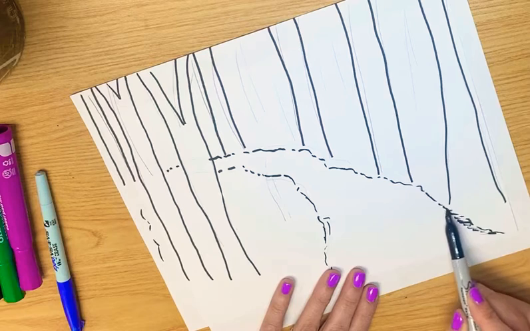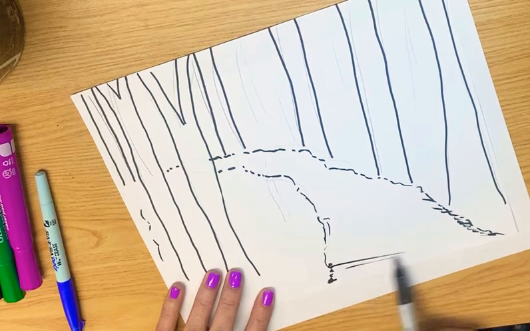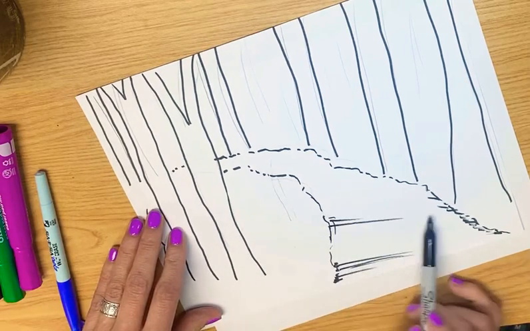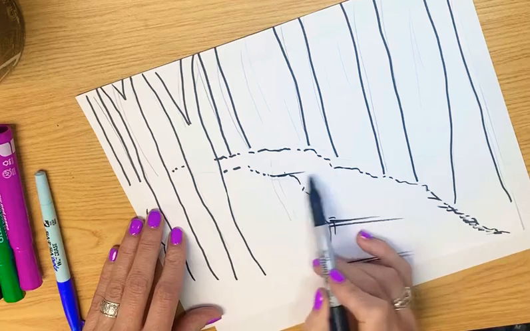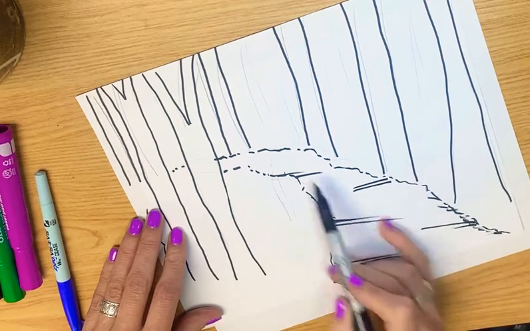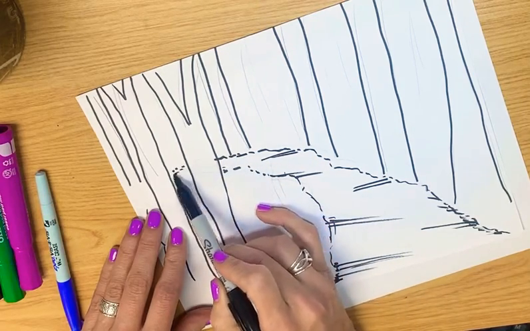So there's a little bit of shadow maybe, especially here. We're gonna have some of these trees, the sun's coming through and making a shadow across the path. We'll make a couple path shadows like that, just in the direction of the path.